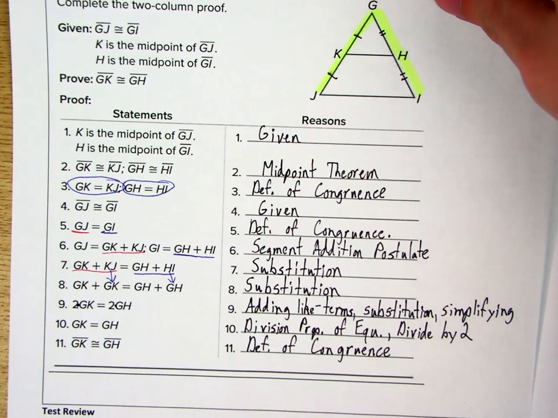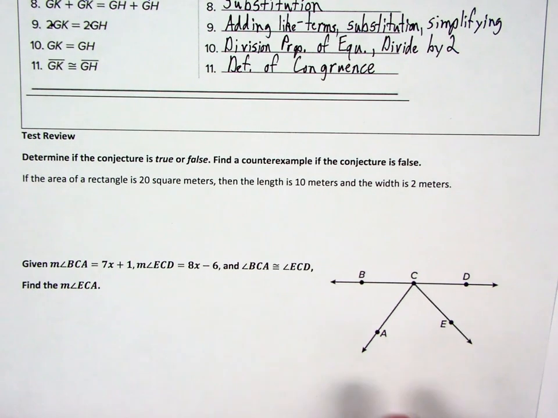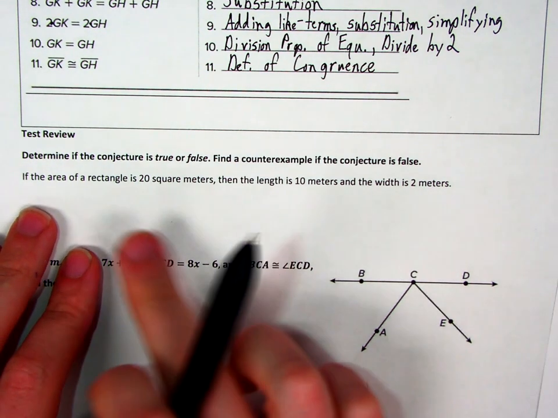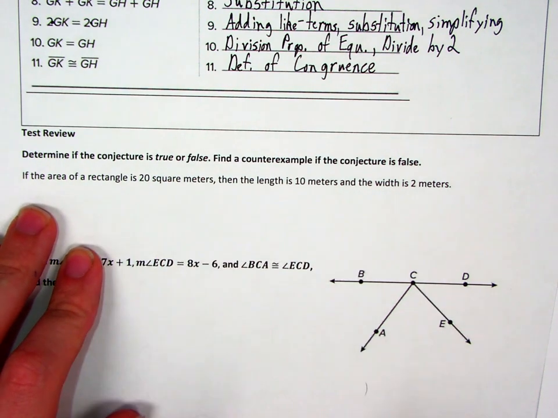Quick note on the test review. I'm not going to do the work. You should try out the test review, but I will make sure you know what the answers were. In class, you were asked to determine if the conjecture was true or false.